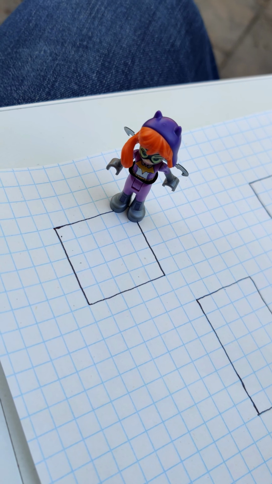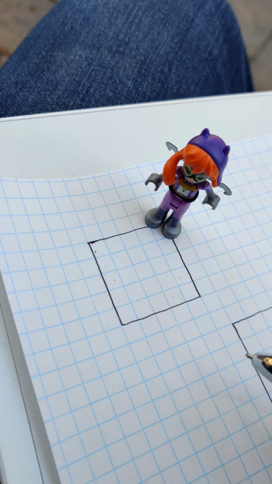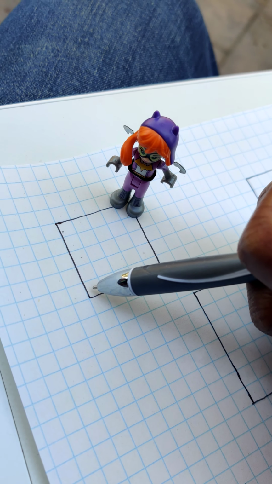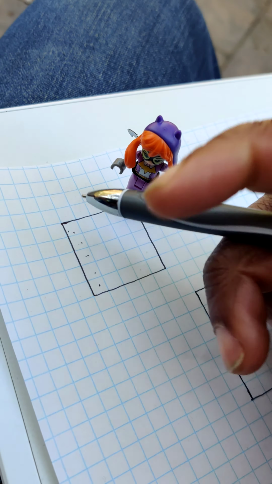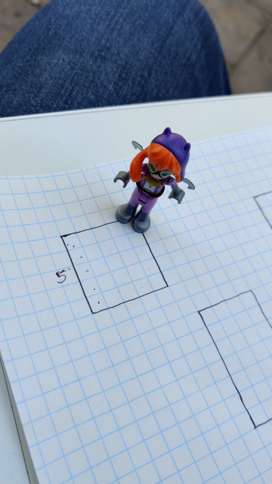Squares have 4 equal sides, and I was intentional about using this kind of paper because we can identify how many unit squares make up each side. I'm counting 1, 2, 3, 4, 5. So this side is 5 units long.